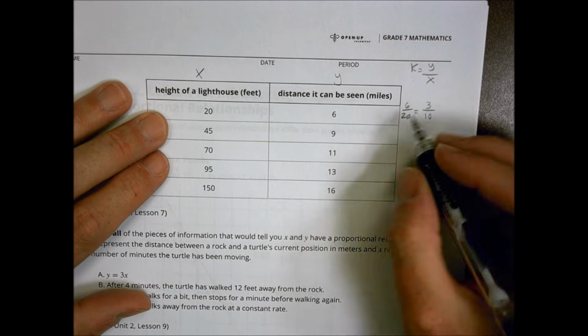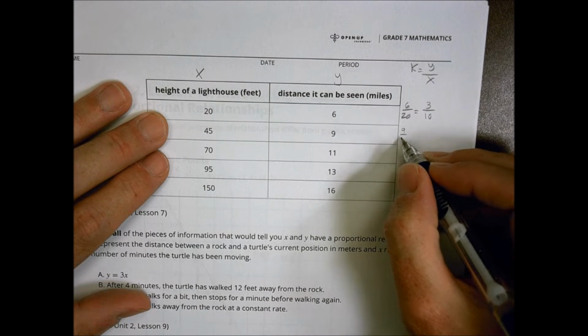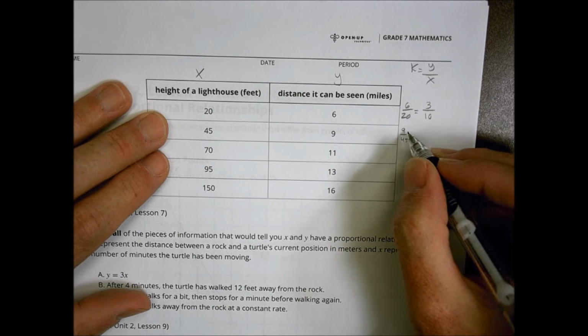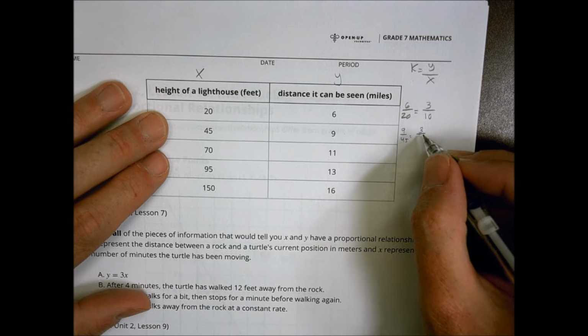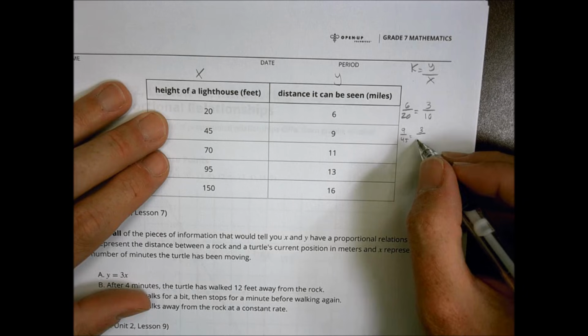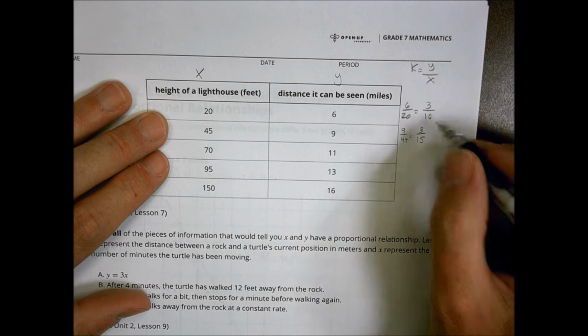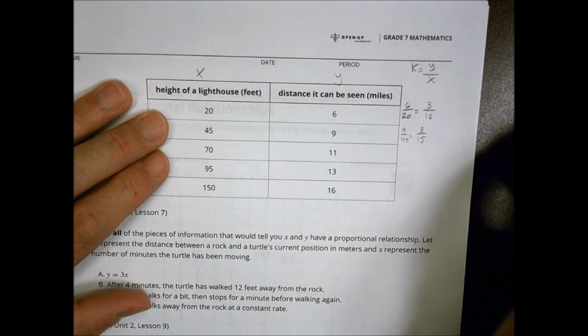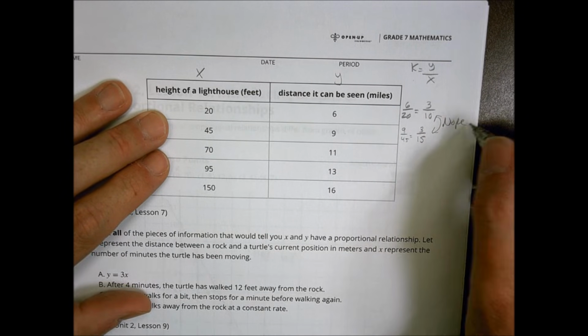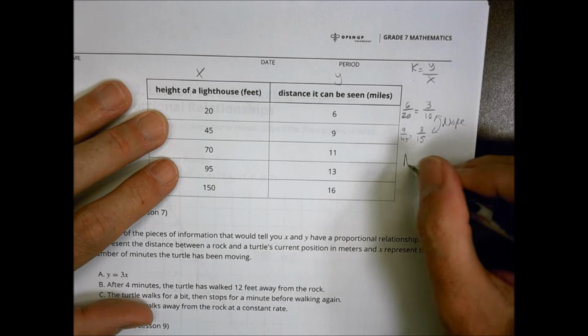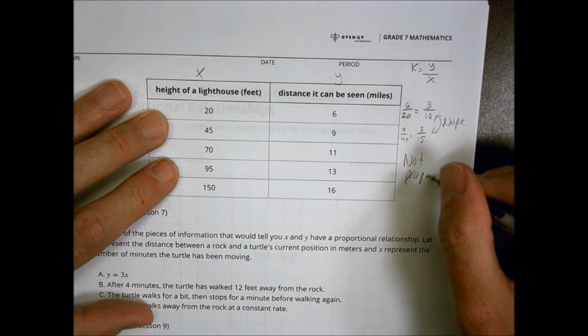Next one, I have 9 over 45. Okay, 9 and 45. I know that 3 goes into there 3 times, and 3 happens to go in here 15 times. Well, I already have 3 tenths and 3 15ths. Do those match each other? Nope, they do not. And since they do not, we would say these are already not proportional.